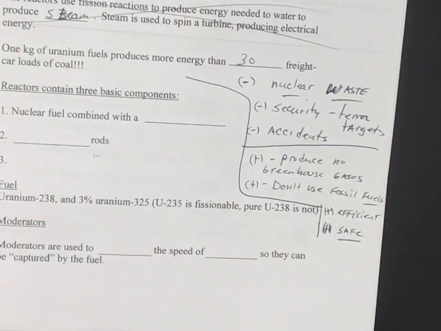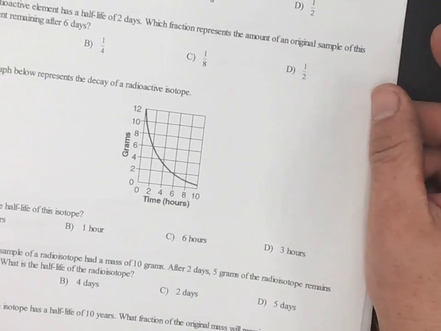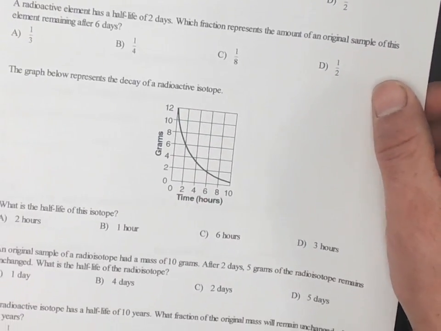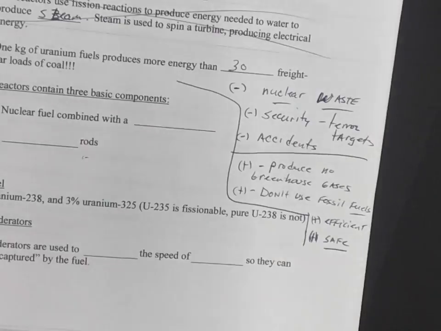One thing that I want to do now is I want you to do a sheet on radioactive decay that we never got to. And so I'm just going to give you a chance to do this. This one's not online. I printed one out.